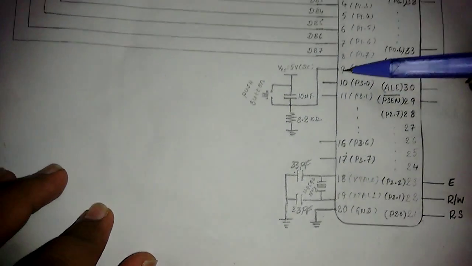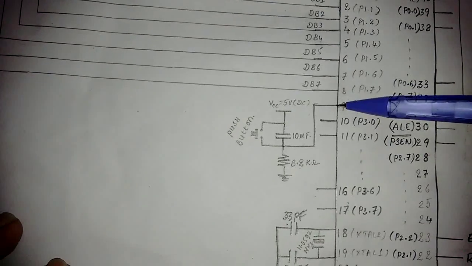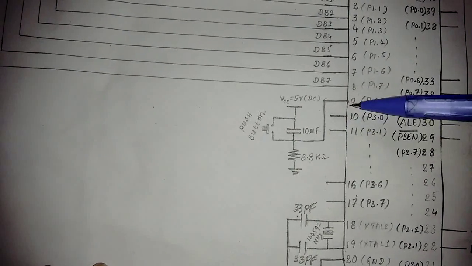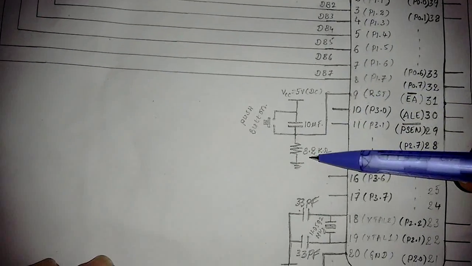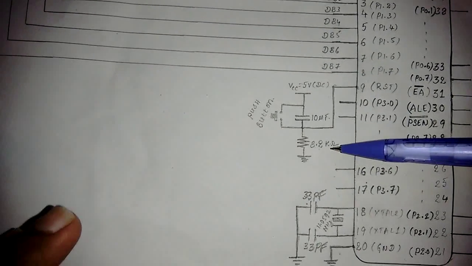Fine. Next is your reset switch, which is connected to pin number 9. Reset switch consists of a capacitor of 10 microfarad, whose positive terminal is connected to 5 volt, and negative terminal is connected to pin number 9, followed by a resistor which is of 8.2 kilo ohm or 10 kilo ohm.